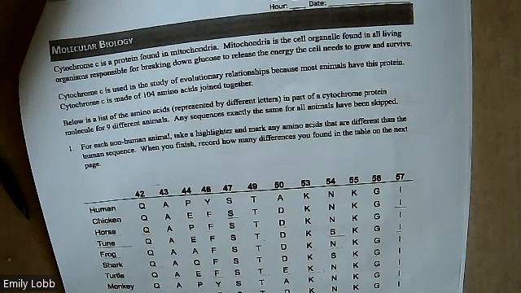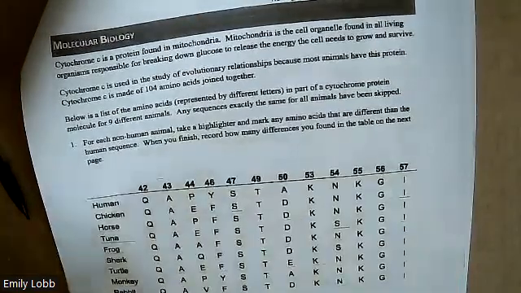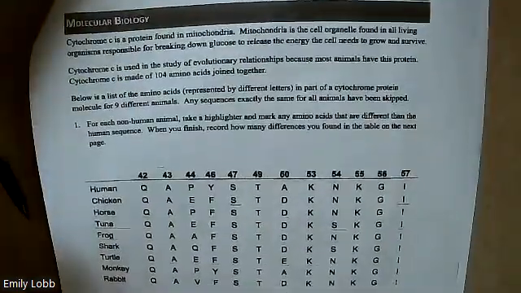So here is a list of the amino acids represented by different letters and part of a cytochrome protein molecule for 9 different animals. Any sequences exactly the same for all animals have been skipped. For each non-human animal, we're comparing these to the humans.